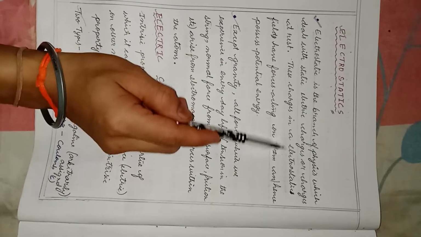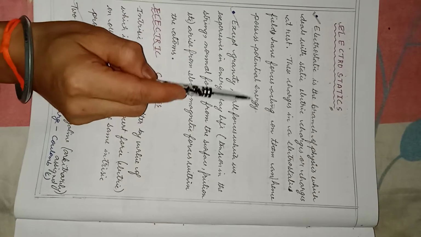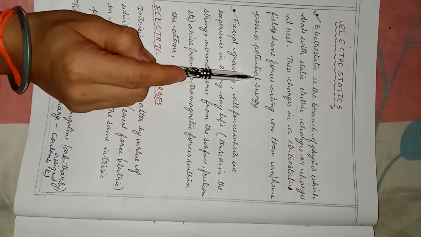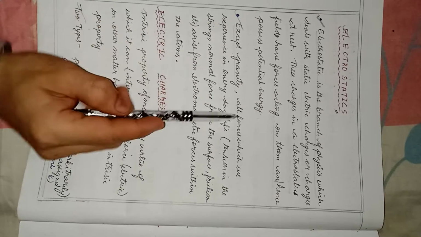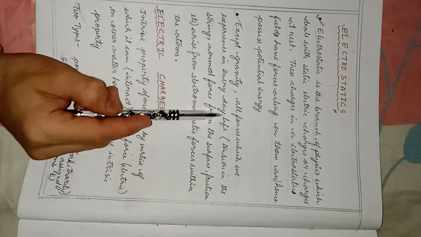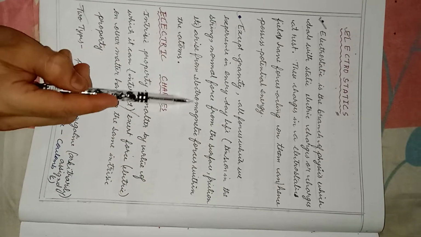These charges in an electrostatic field have forces acting on them and hence possess potential energy. Now, potential energy means the energy possessed by the body by virtue of its position. Except gravity, all forces which we experience in everyday life, like tension in the string, normal force from the surface, friction, etc., arise from electromagnetic forces.